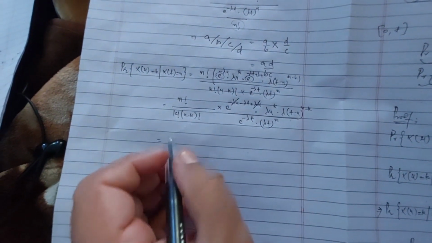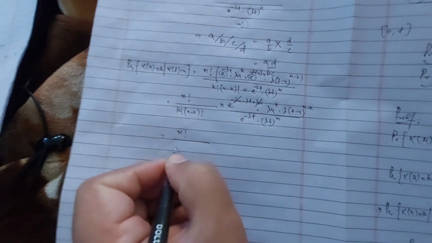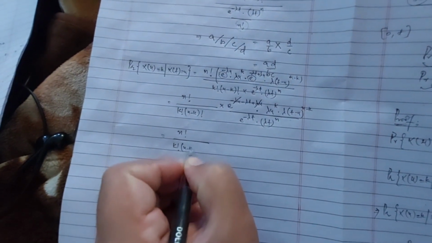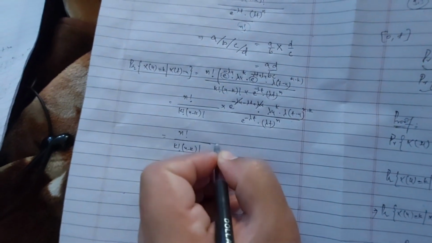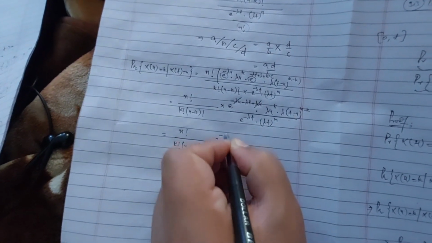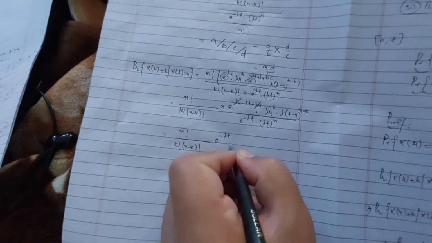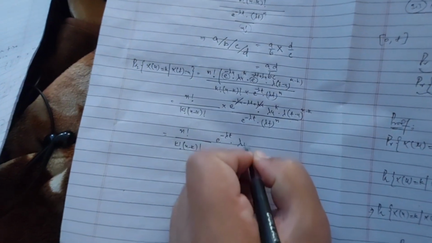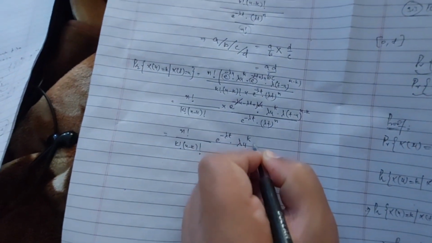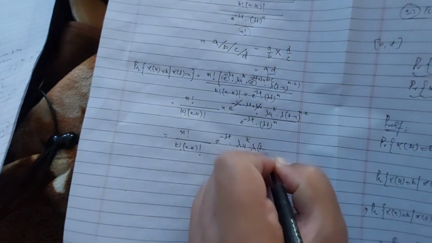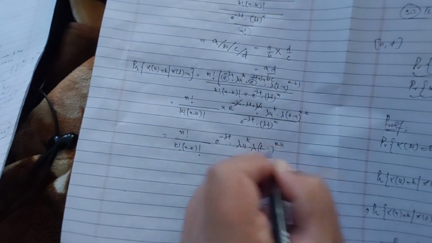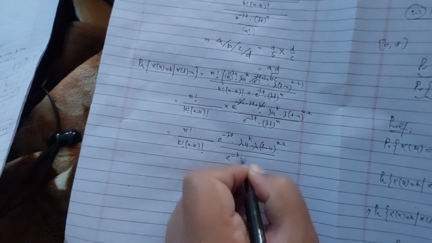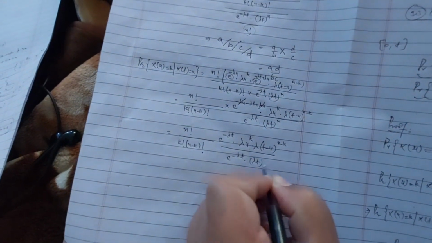So we get n factorial divided by k factorial into (n minus k) whole factorial, e raised to power minus lambda t, multiplied by lambda u raised to power k into lambda (t minus u) raised to power n minus k, divided by e raised to power minus lambda t times lambda t raised to power n.